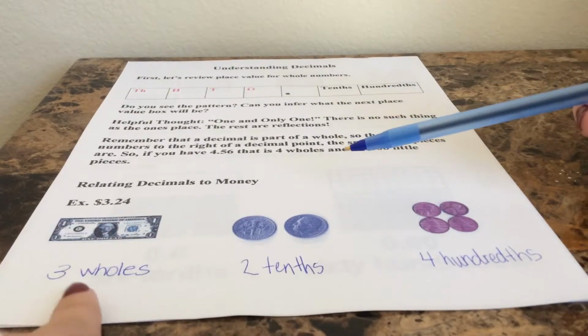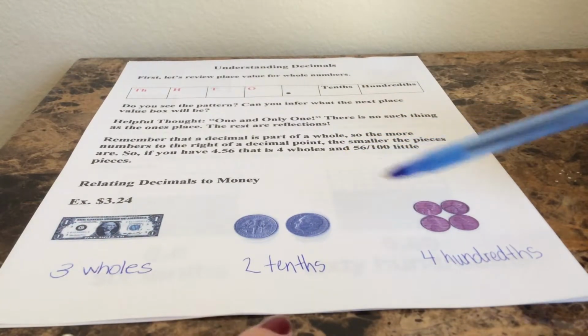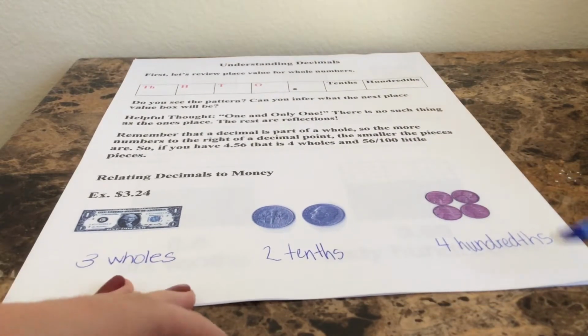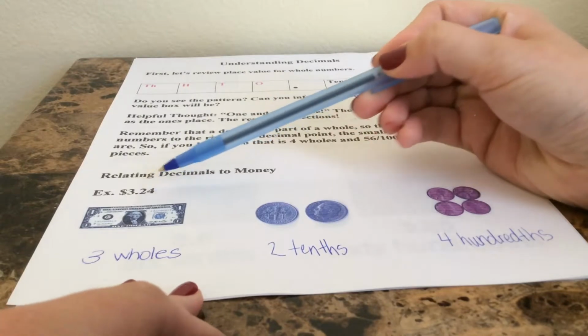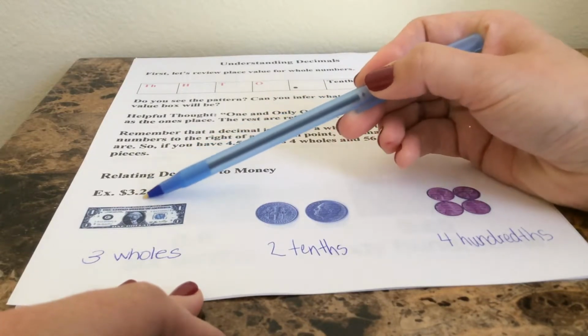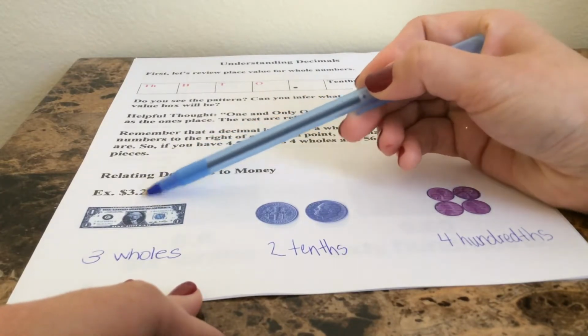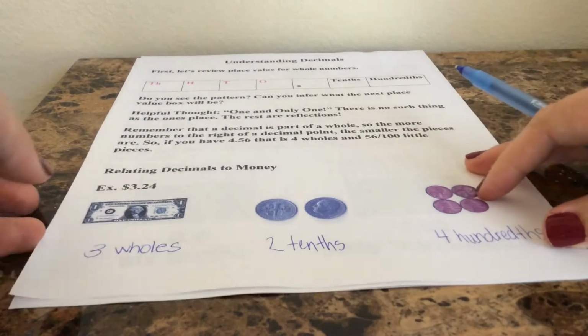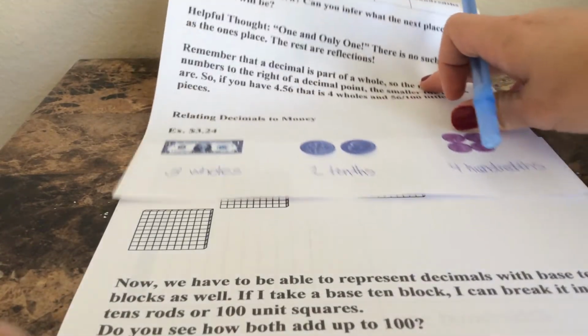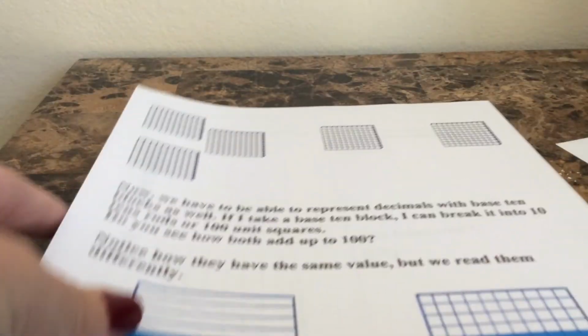So we have 3 wholes, 2 tenths, 4 hundredths come together to be 3.24. 2 in the tenths and 4 in the hundredths place. So let's take this same idea and transfer it to base 10 blocks.